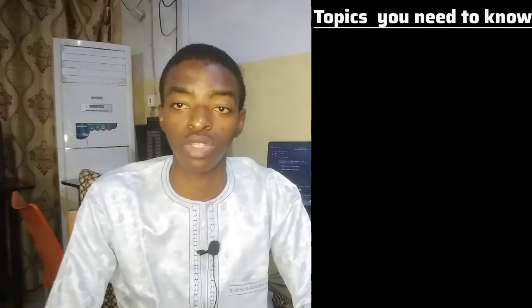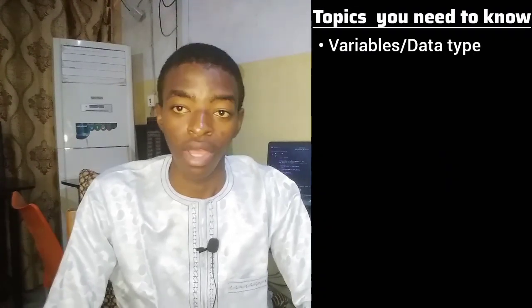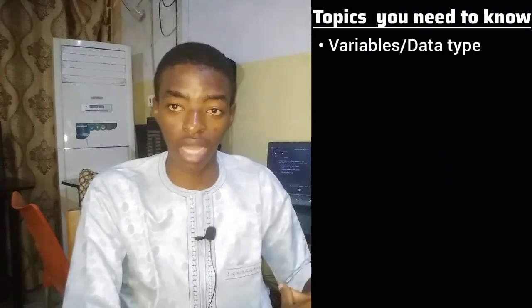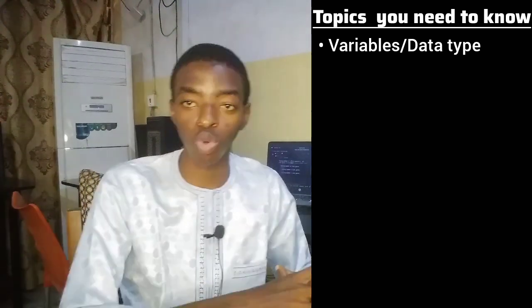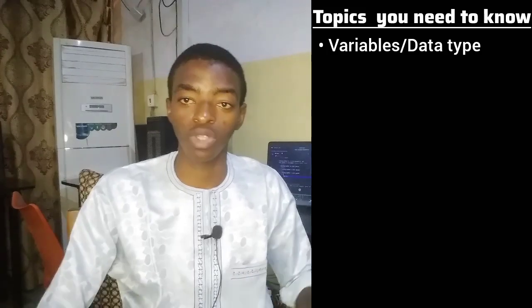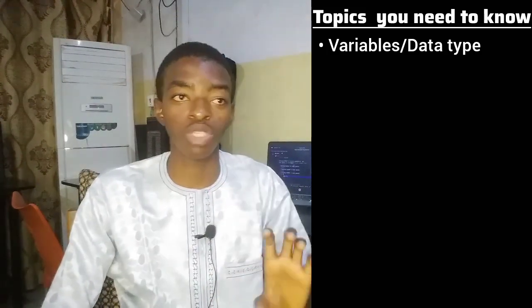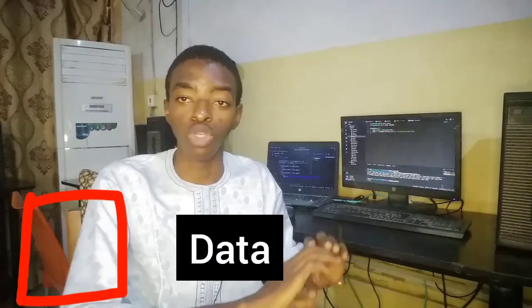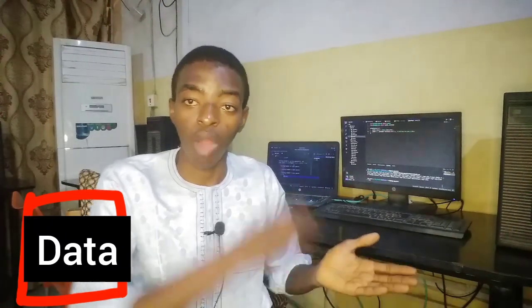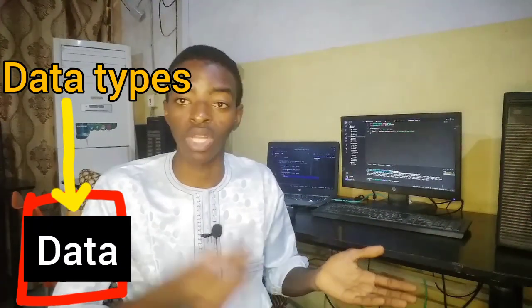The first thing we need to know is data, variable and data type. You have to know how to store data and how to retrieve the data, and what kind of data did you store. You get the point. So variable in programming just means a simple storage where we store data. And which kind of data did we store is called data type.